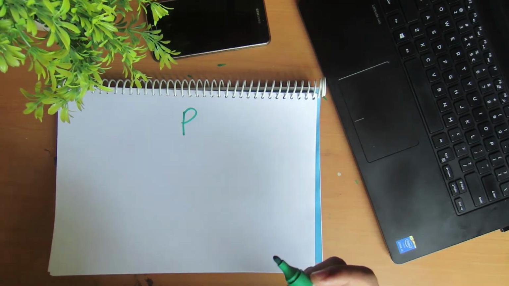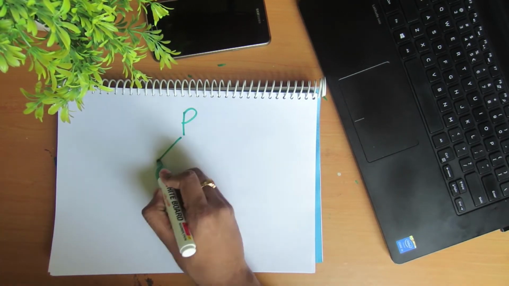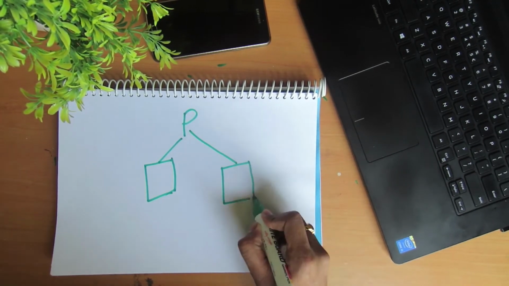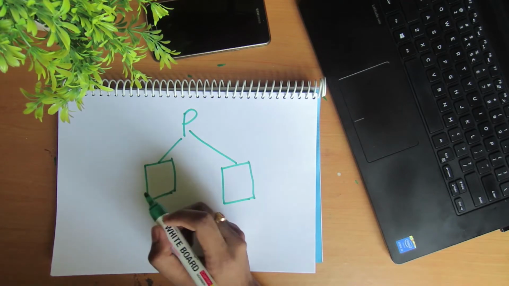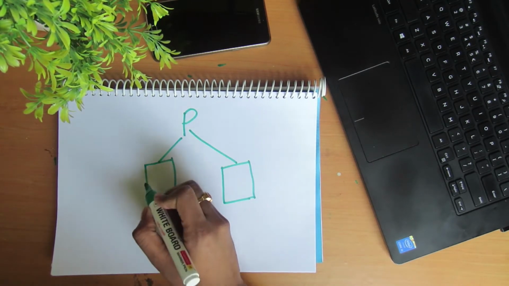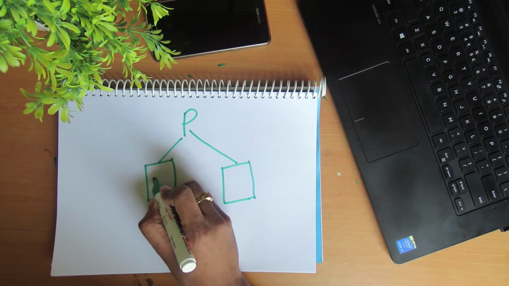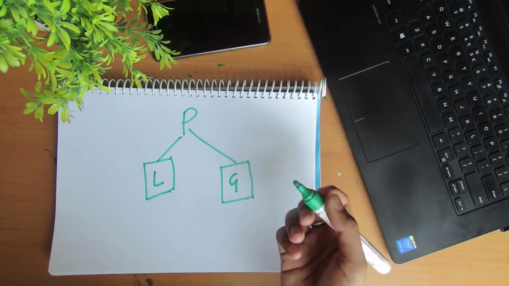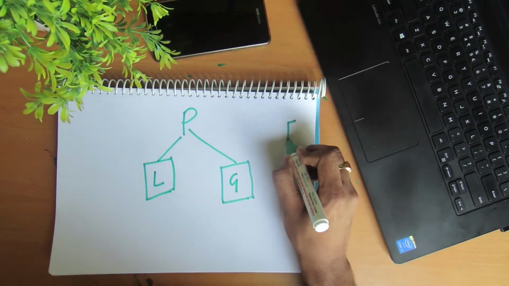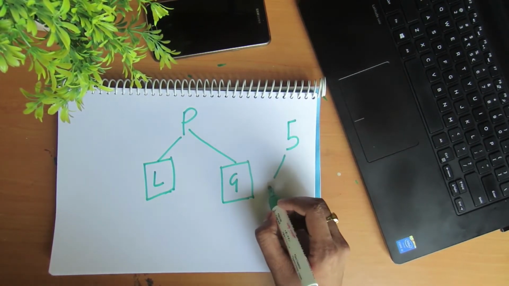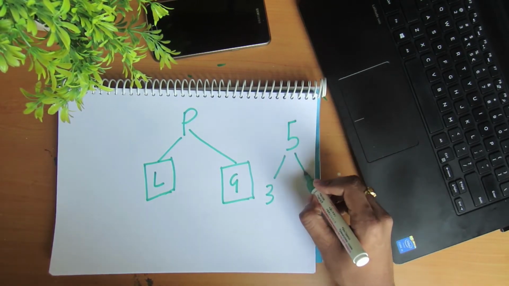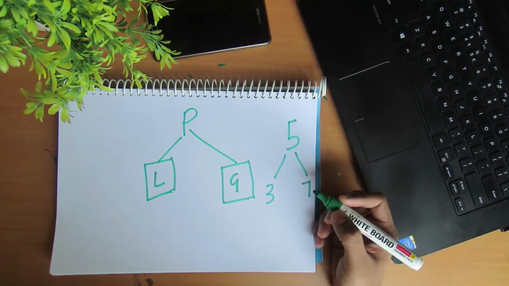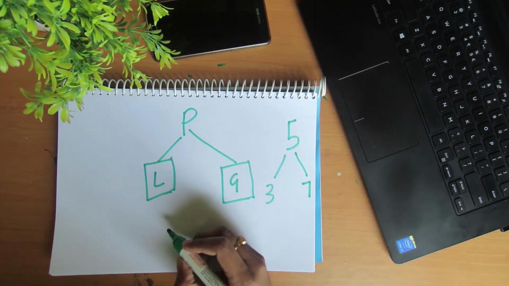A binary search tree states that a parent, as it's a binary tree, can have only two children, a left child and a right child. So the rule says that the left child is of lesser value and the right child is of greater value. For example, if 5 is the parent, 3 can be on its left side and 7 can be on its right side. This arrangement makes a binary search tree.